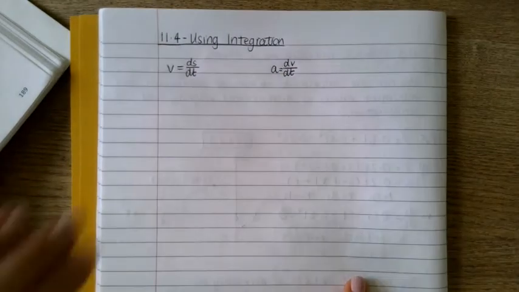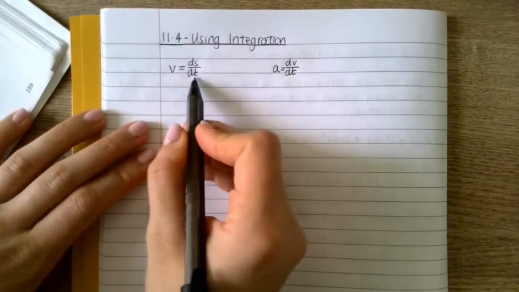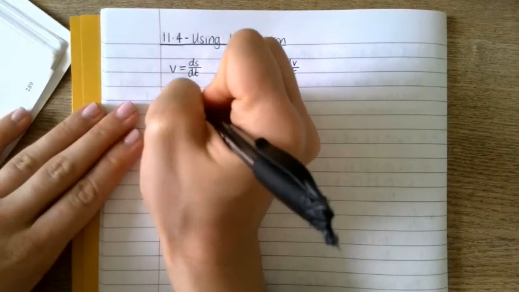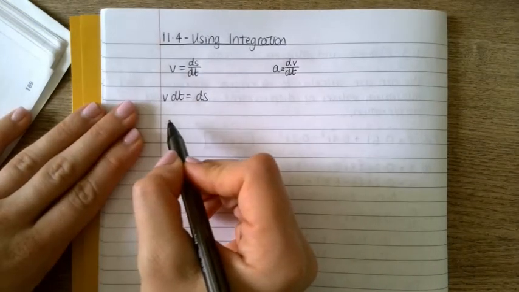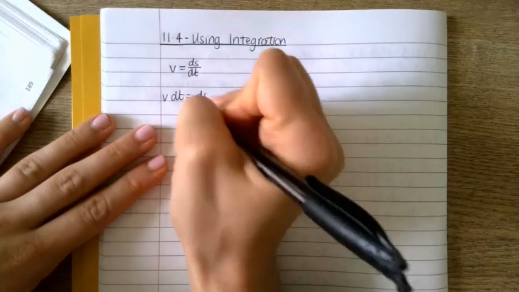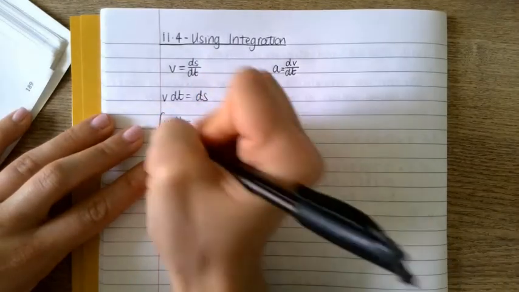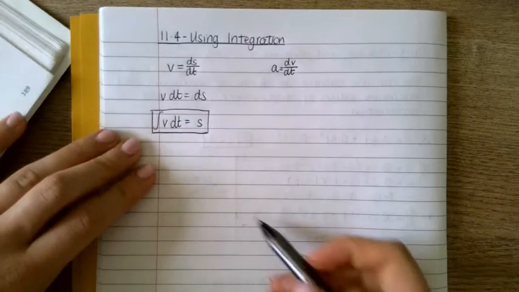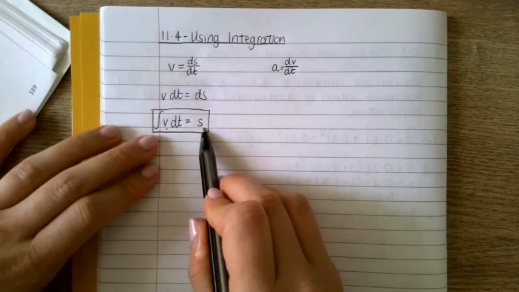These are going to involve using integration. So I'm going to multiply by dt on both sides, so I get v dt equals ds. Now if I integrate both sides, I'm going to get s, because if I integrate ds I get s, and then I get the integral of v dt. This is a fact we're going to use in this subchapter: if I integrate a velocity function, I can get displacement functions.